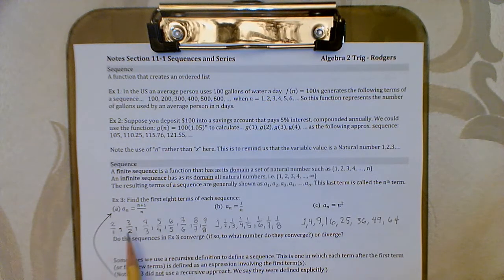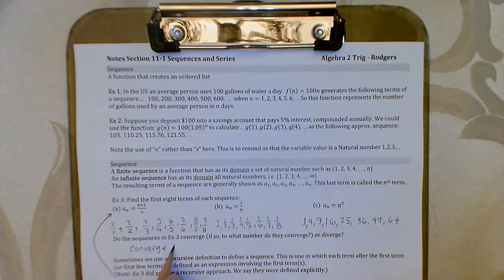In other words, are these terms getting closer and closer to a specific number? Another way of looking at it is, if we were graphing this, if this was like f of x is equal to this, would it have a horizontal asymptote? And this one sure does. You can see pretty closely that this thing is going to converge to 1. So it's getting closer and closer to 1.